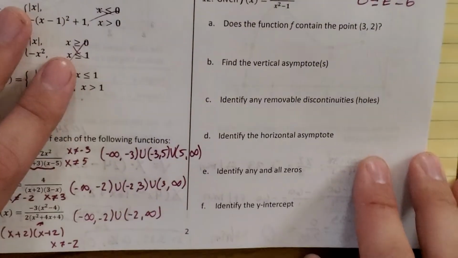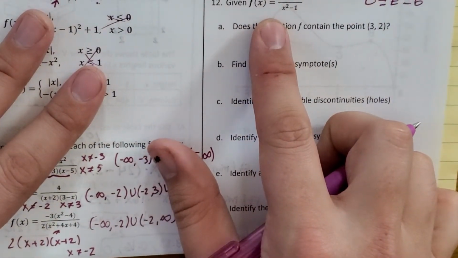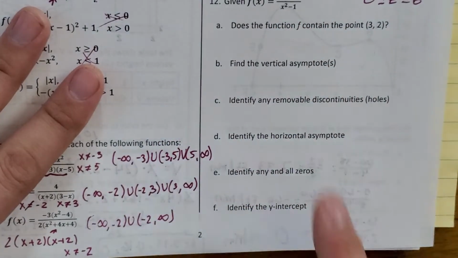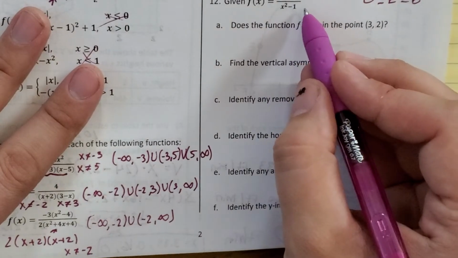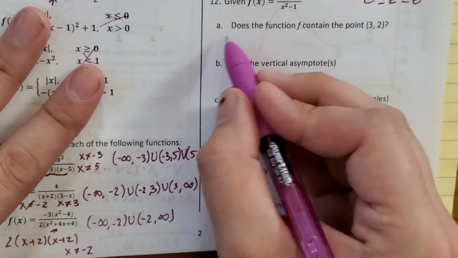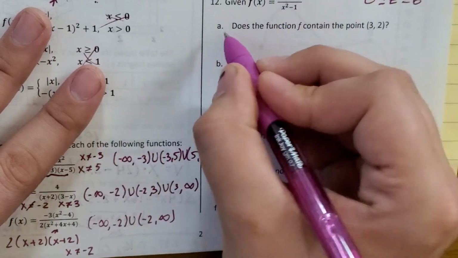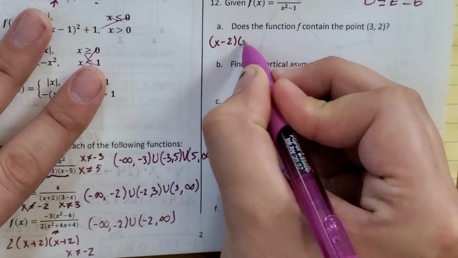Okay, coming up to this next set, A through F talks about taking this equation f of x and working through it to figure out what all my parts are in this rational equation. So the first thing I probably want to do is factor this rational equation. So let me do that right here just so I have enough space. What two numbers multiply to make negative 2 and add up to negative 1? Well, that's going to be x minus 2 and x plus 1.